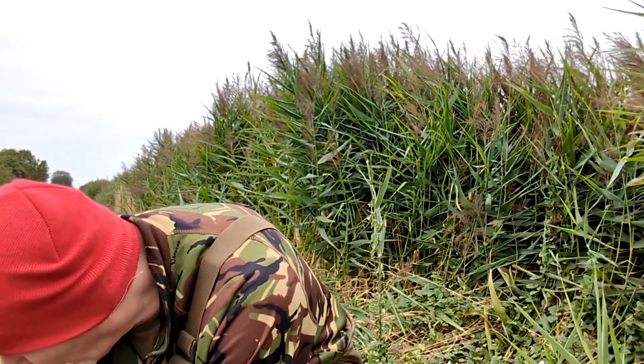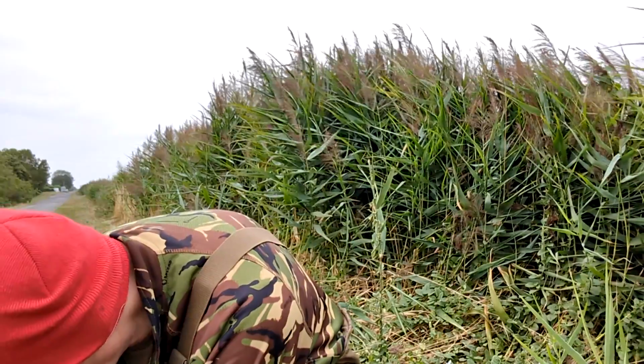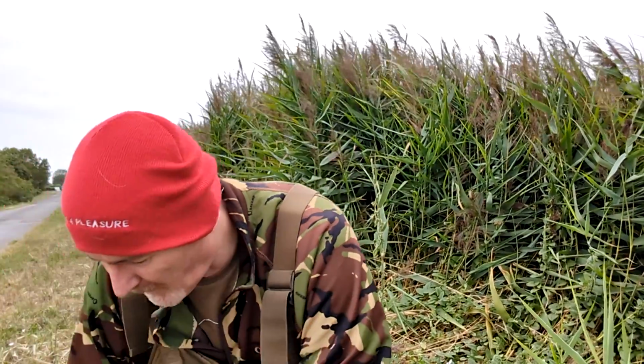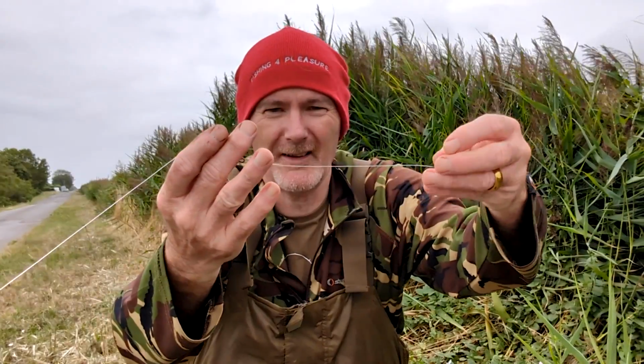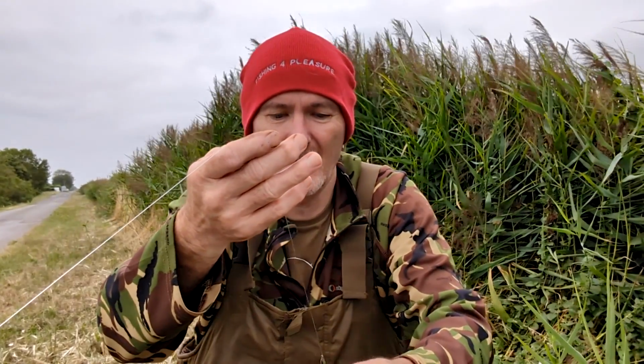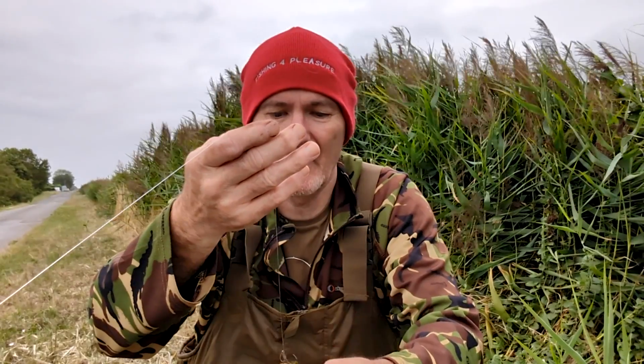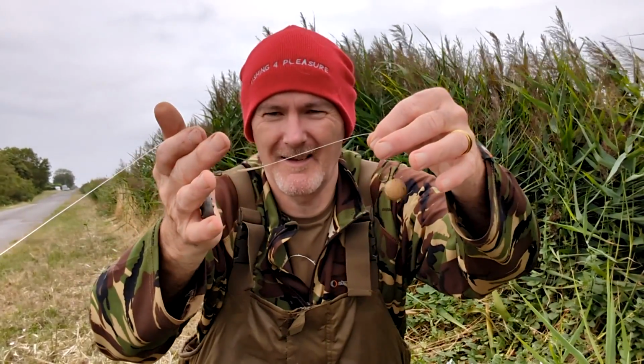So my approach today is just your bog standard set up lead clip. That's all it is, nothing fancy. I'm using smaller hooks than I would on a carp lake.